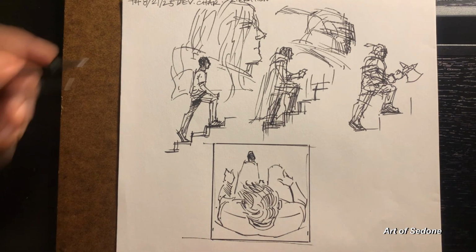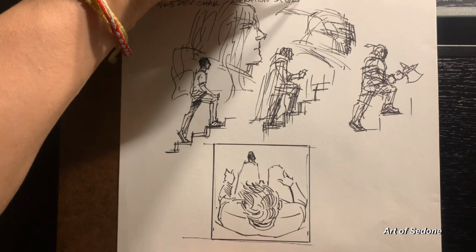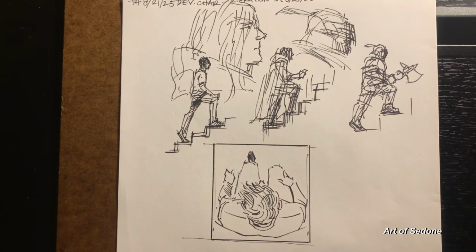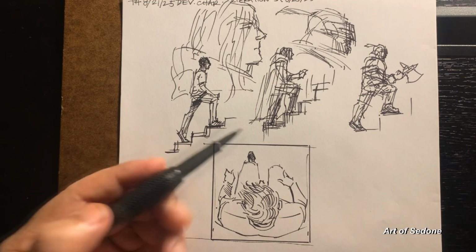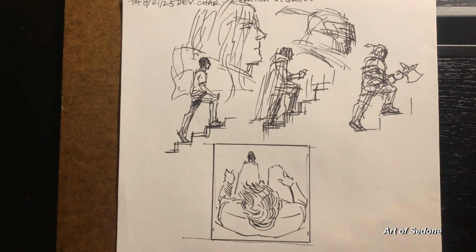It is Saturday, August the 23rd, 2025, and today's topic I'm going to call character design and style. I'll be wrapping up this deep dive into character design, specifically for placing characters into scenes, so this is like the fourth video.